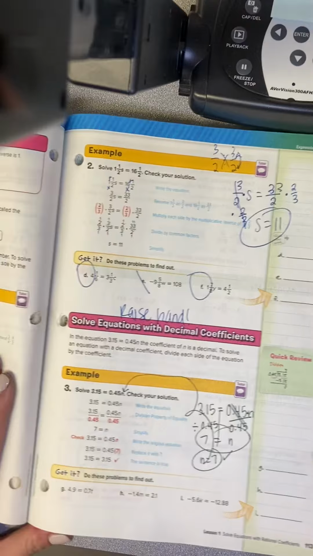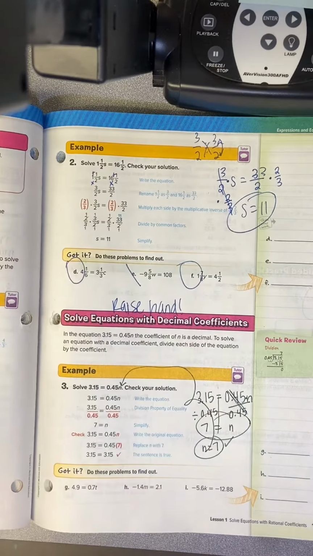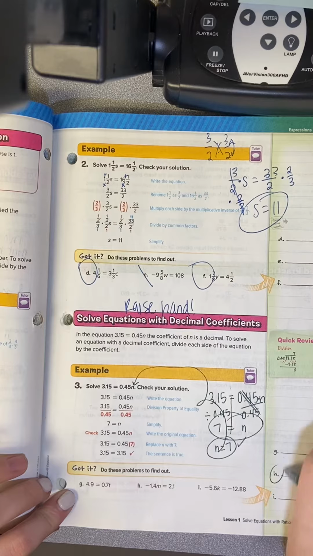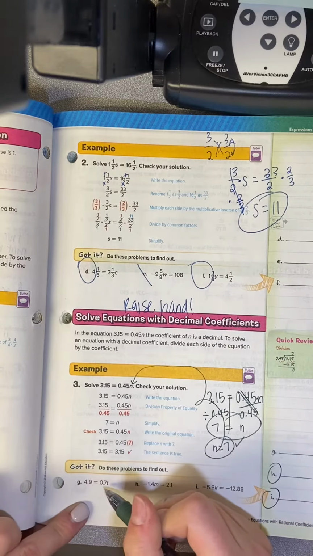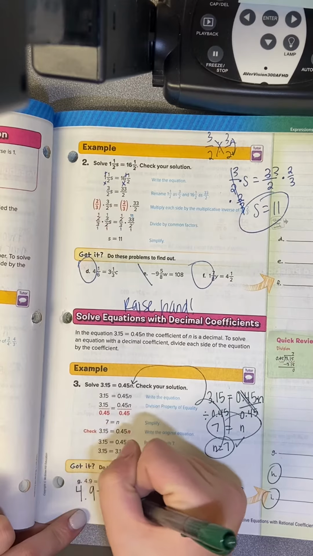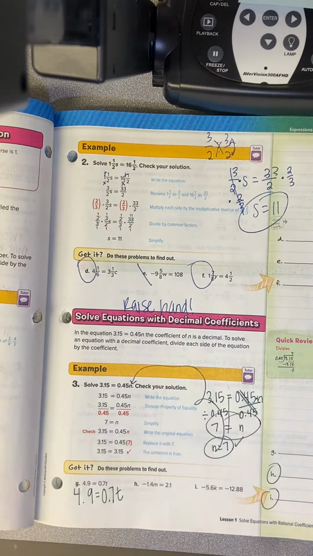And we're moving on. I'm going to do one more example with you, and then I'm going to give you some examples to work through on your own. So let's do G together and H and I on your own. So for example G, I'm going to write it just a little bit bigger so you can see. We have 4.9 equals 0.7t.